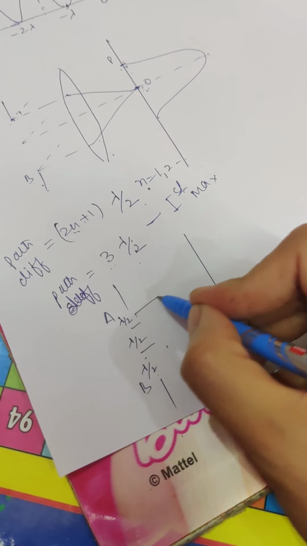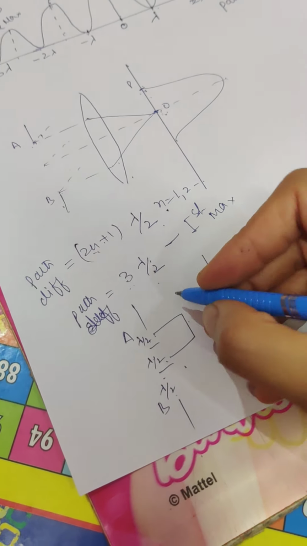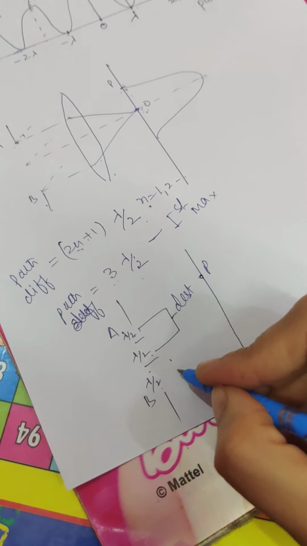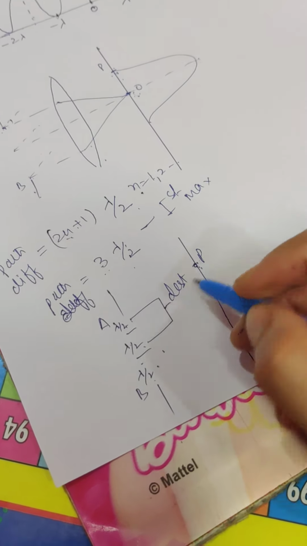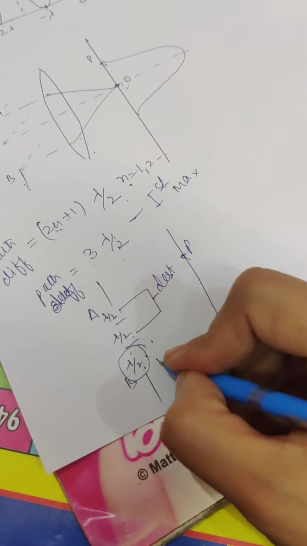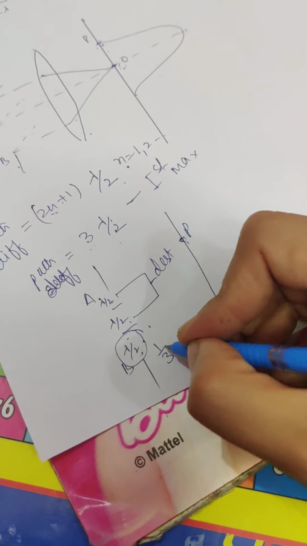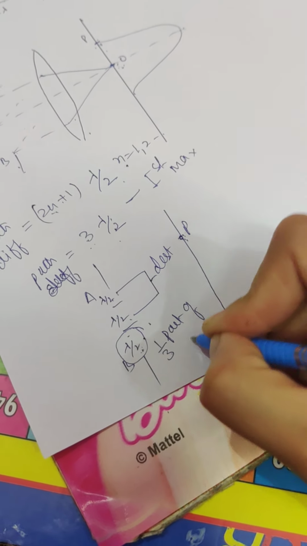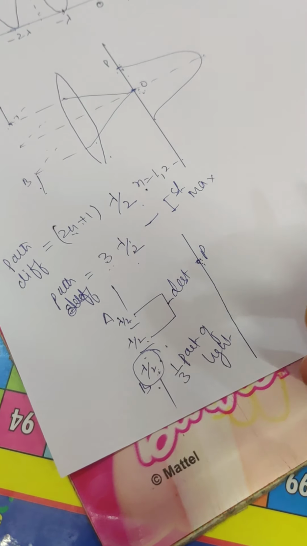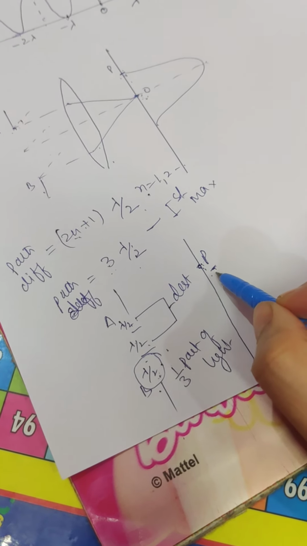Now the waves emitting from the first and second half of the slit superimpose destructively, and at point P we do not get light from them. So at point P we get light only from the waves emitting from the third part of the slit. So at point P of the screen we get light only due to this 1/3 part of the slit, which is superimposing constructively, and we get the bright spot at point P.